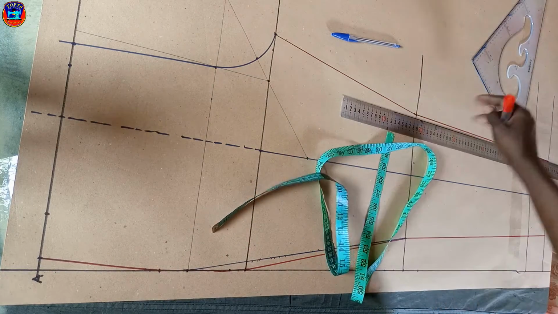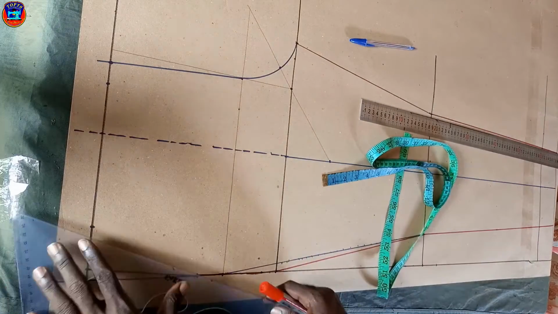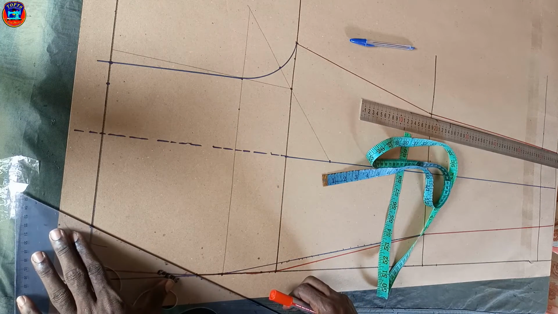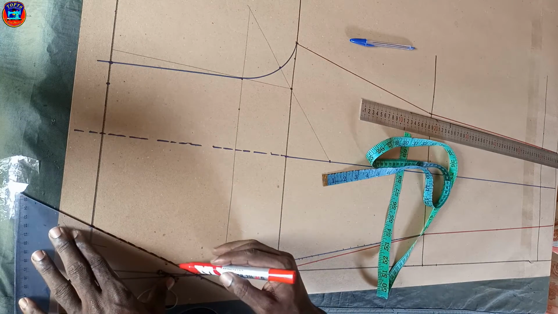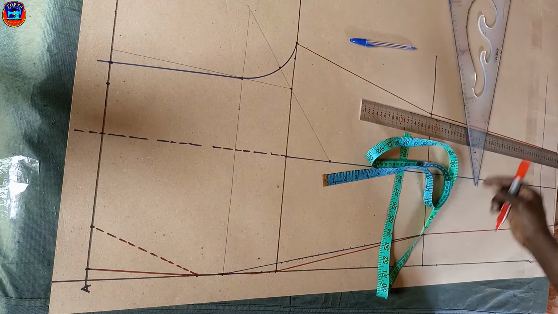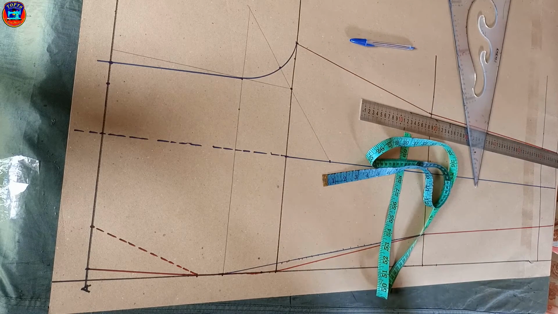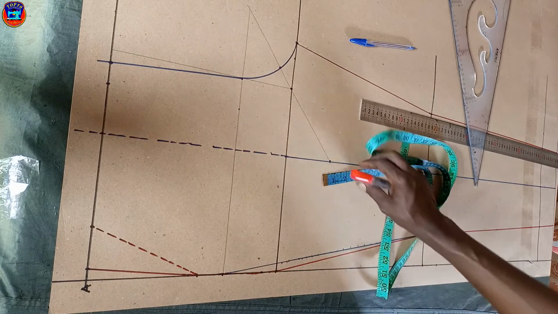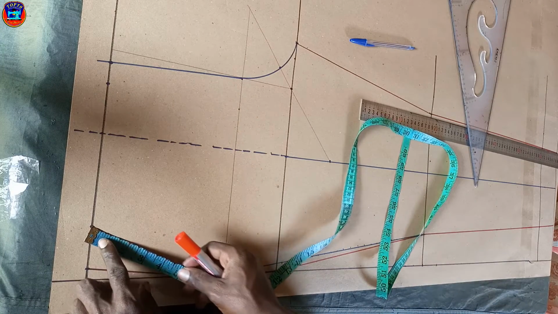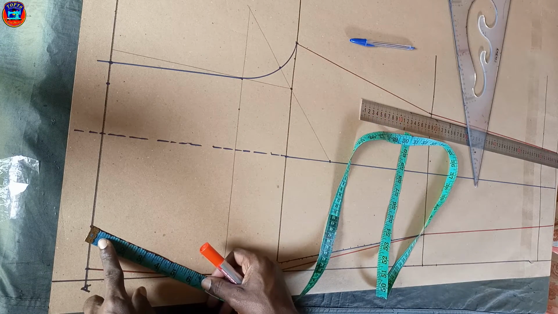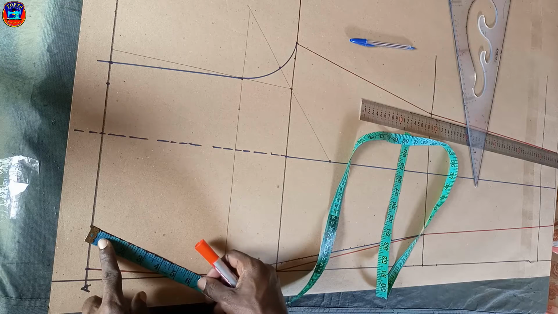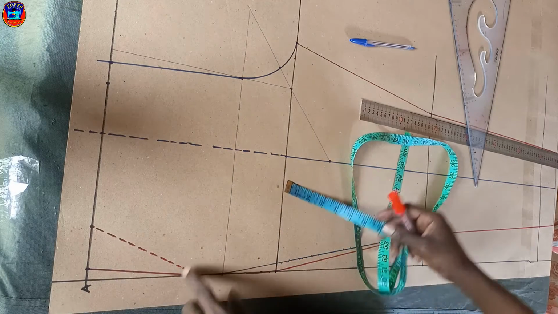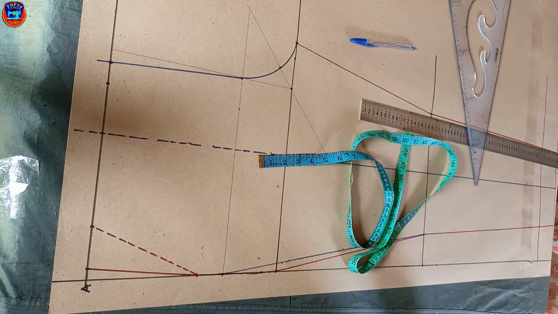Then I draw a broken straight line like this. Ladies and gentlemen, this straight line is just a guide, but you can go ahead and create any pocket design as long as you know where the pocket height is. Okay, we are done with the pocket area.